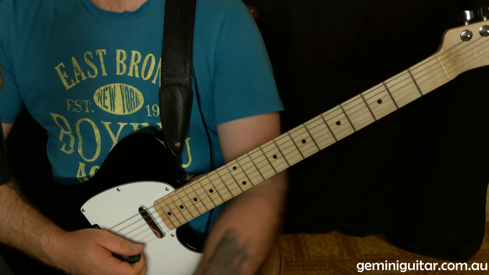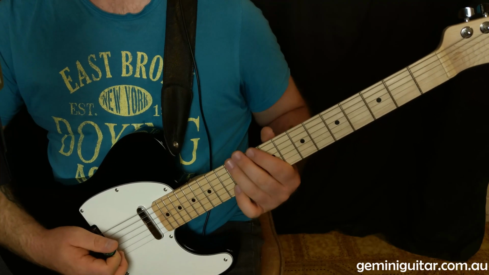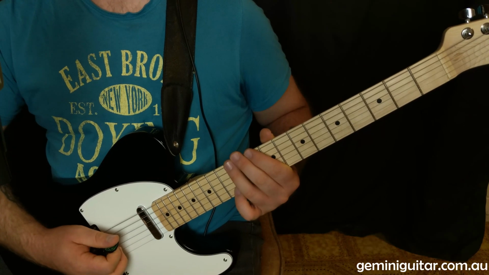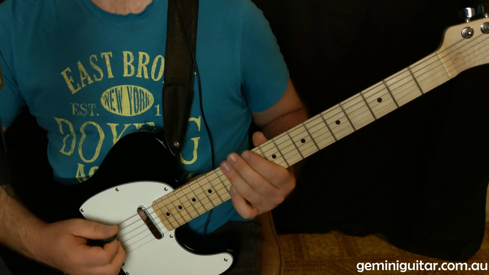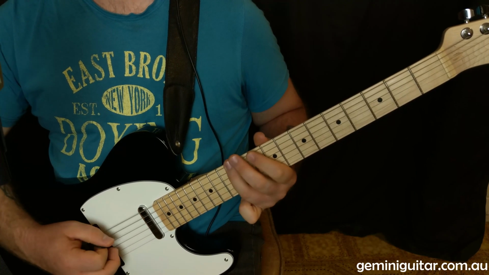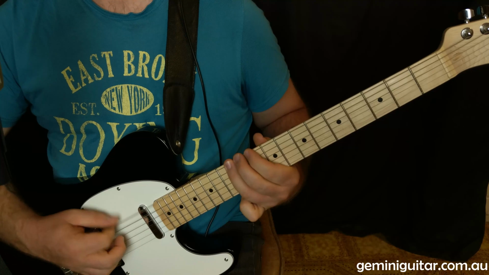So in example 1, we're going to keep things very basic. We're simply going to progress up and back through the fragment. And you'll notice that. So we're going up and then back a little bit, up a bit.